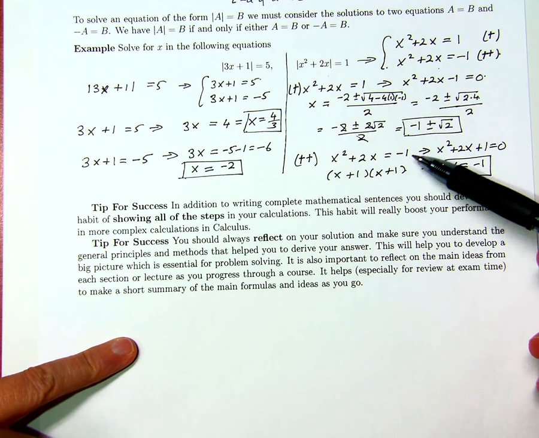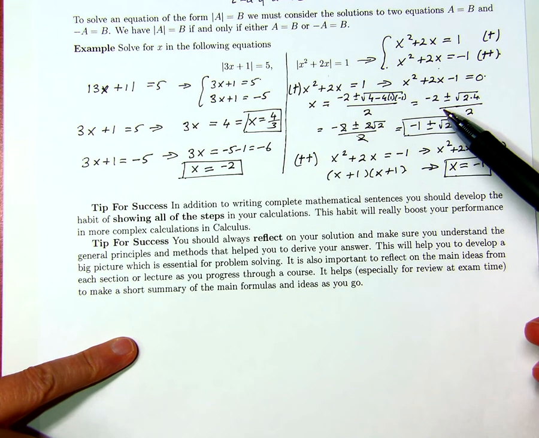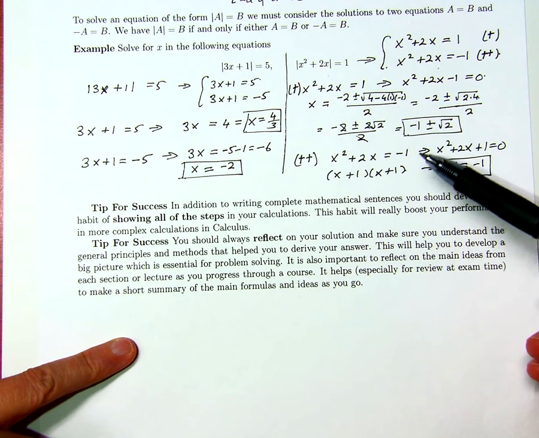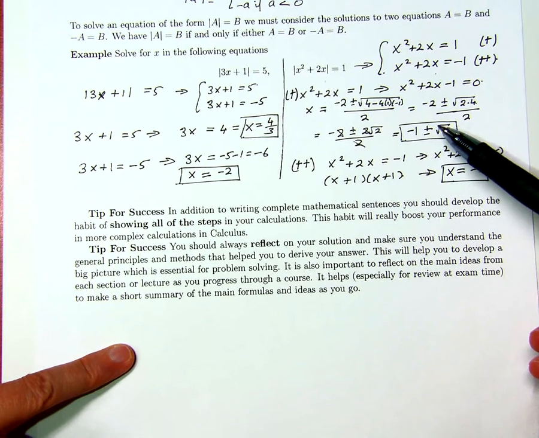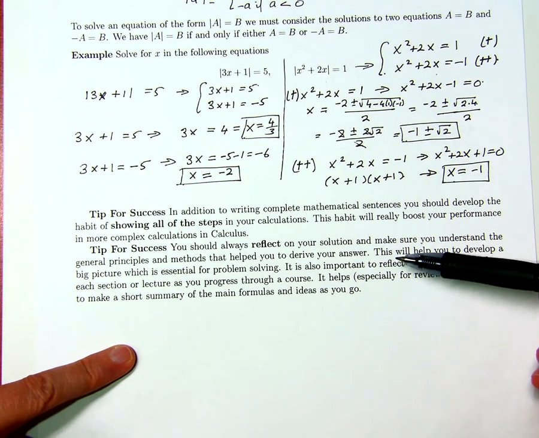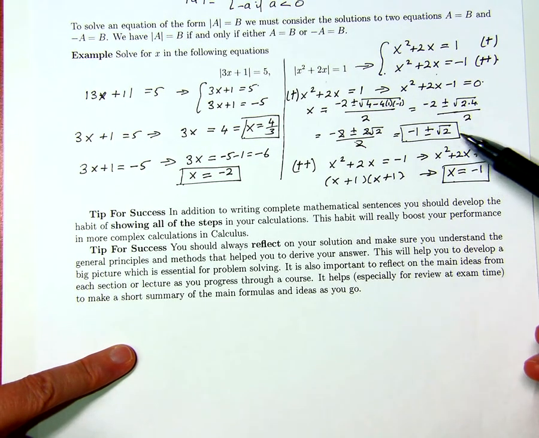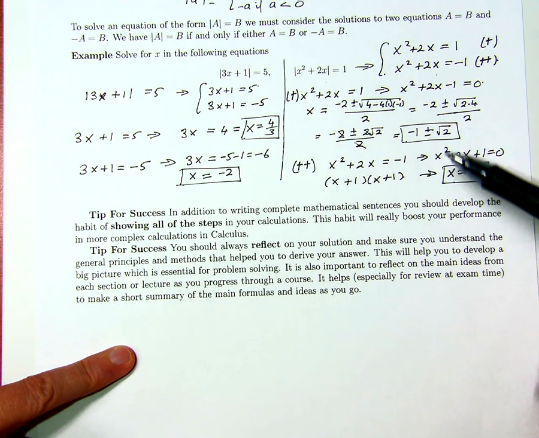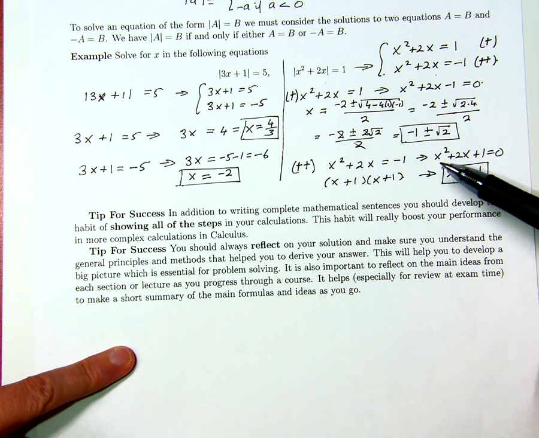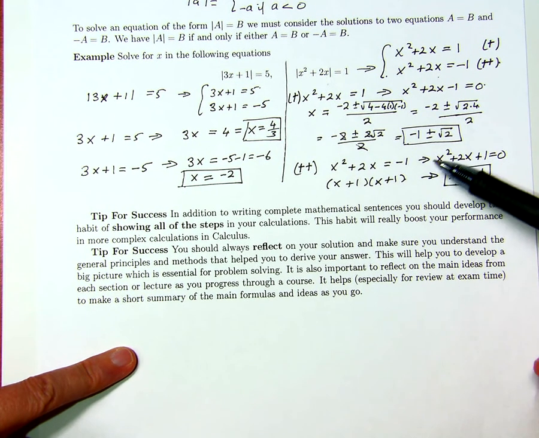It's always good to reflect on your solution to a problem. So the purpose of a lot of these problems is just to give you exercise in applying methods, and when you get the right answer or even the wrong answer, you should reflect on your solution, think about the general methods that you've used, and if you've gone wrong somewhere, why you've gone wrong.